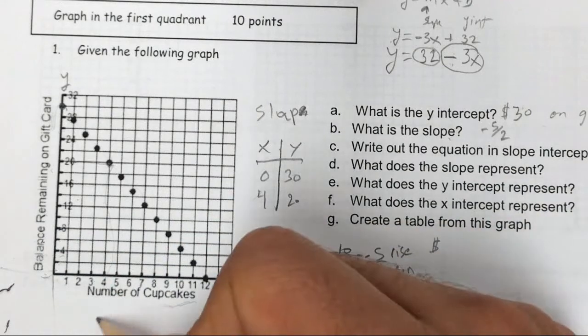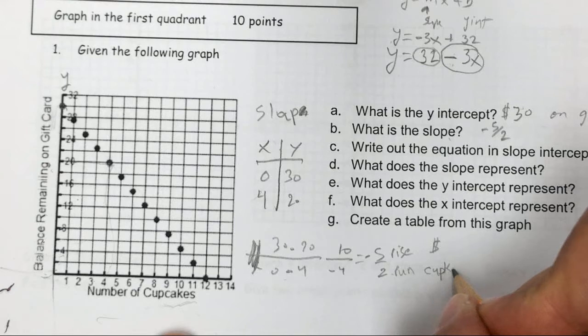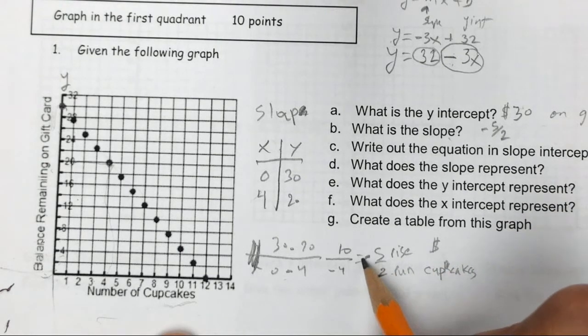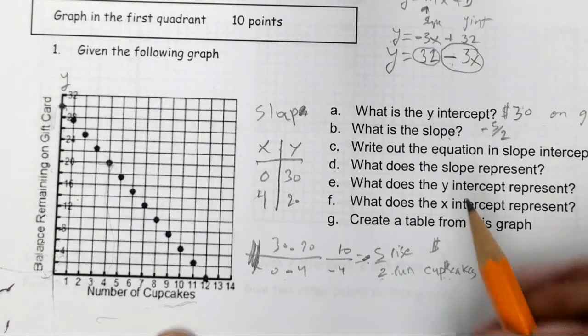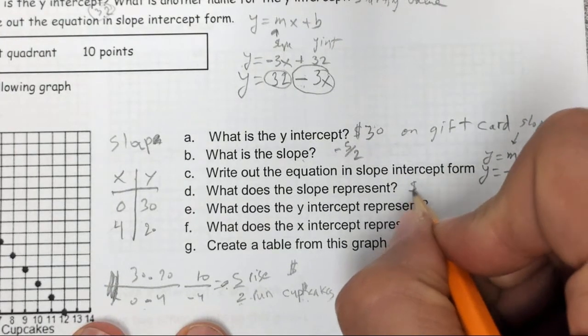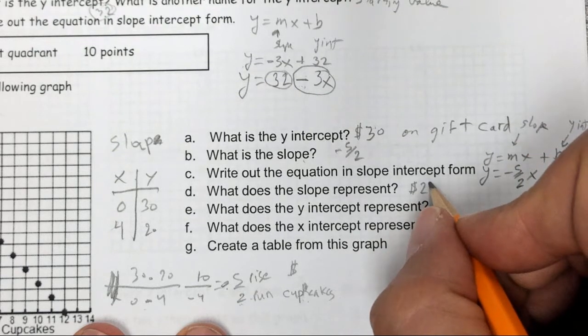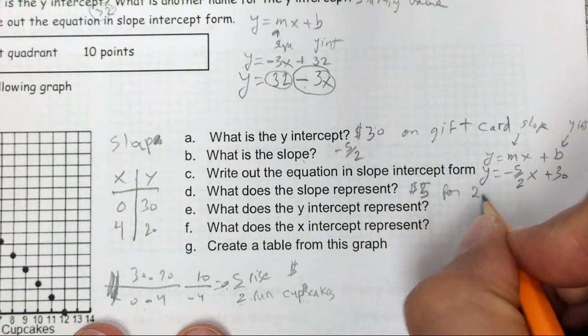This is my change of x. Cupcakes. So let's put it together. Ready? I'm going to lose, because that's negative, $5 for 2 cupcakes. So every 2 cupcakes I buy, I'm going to be paying $5. So the slope represents the money you pay for the cupcakes.